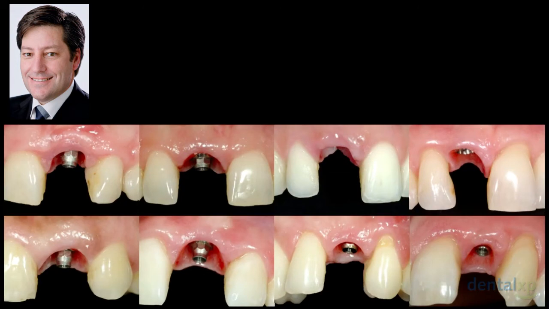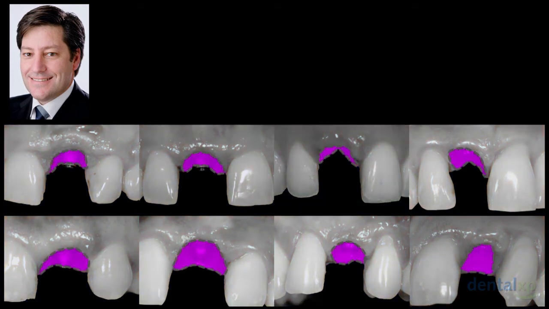The same from the buccal aspect. You see the same 8 cases here. And if we make abstraction of the color, you will see this is even more demanding here. Some of them are in a semi-lunar way. Some of them are more rounded. Some of them are more squarey. But this is kind of the way you handle this emergence profile.